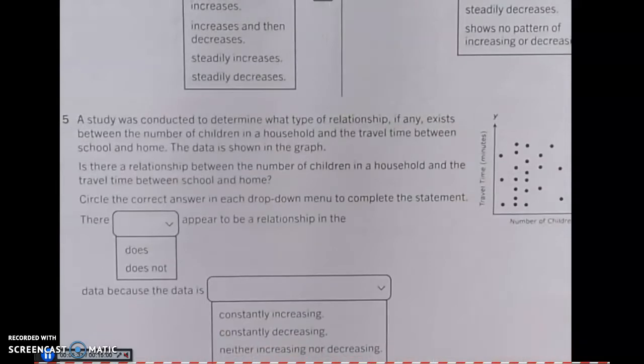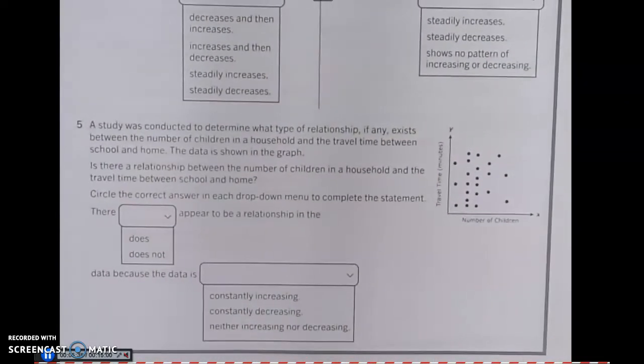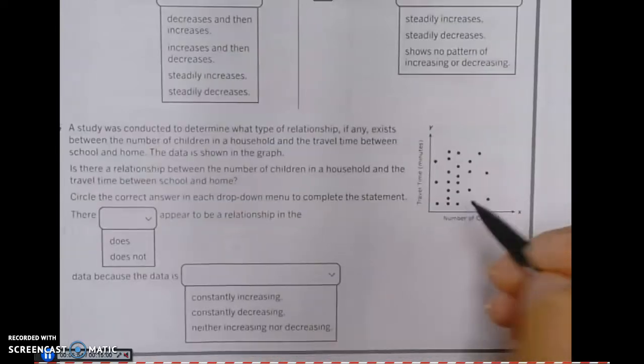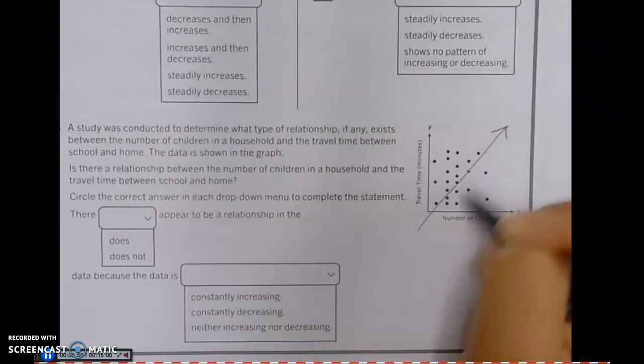Down here at number 5, let me zoom out a bit. It says a study was conducted to determine what type of relationship, if any, exists between the number of children in a household and the travel time between school and home. The data is shown in the graph. Is there a relationship? Well, let's draw a straight line.